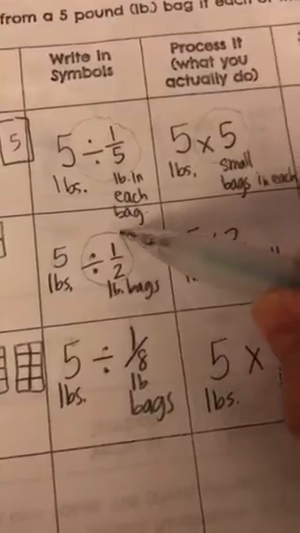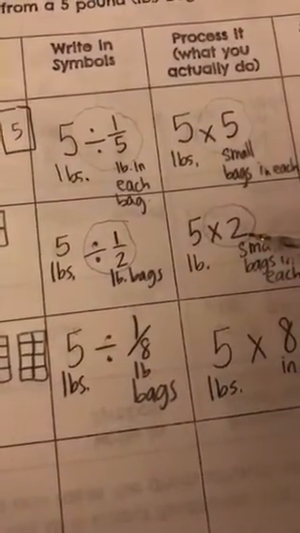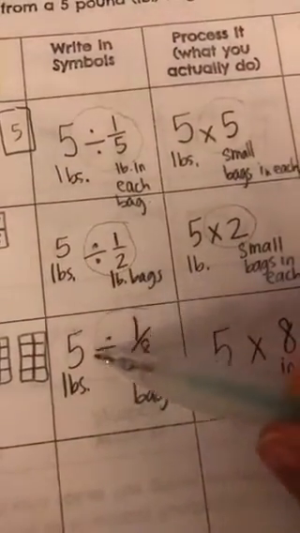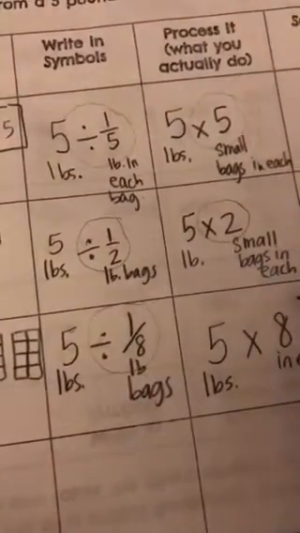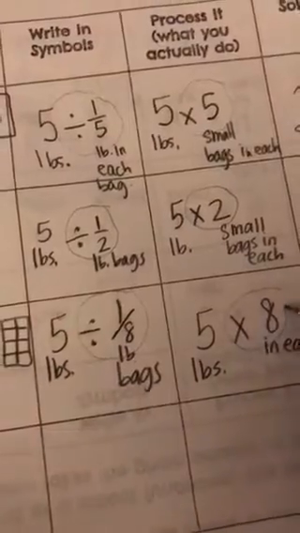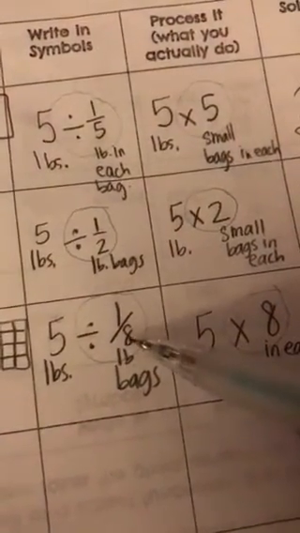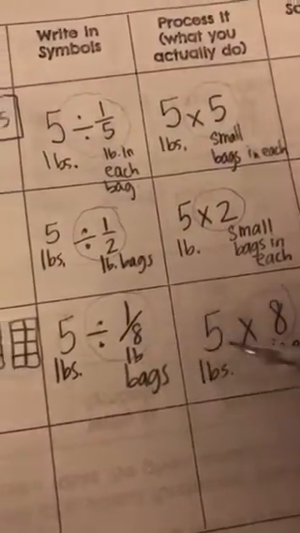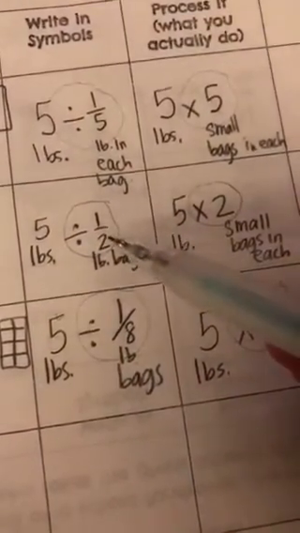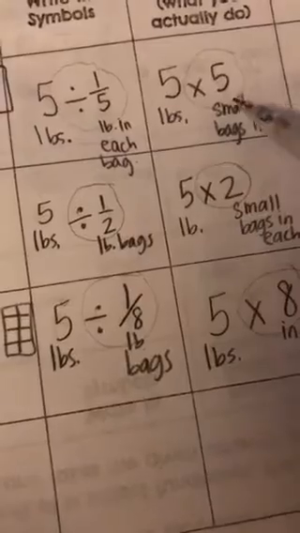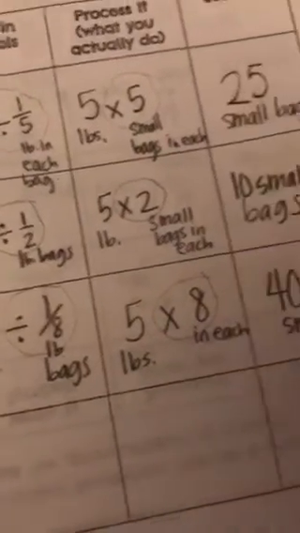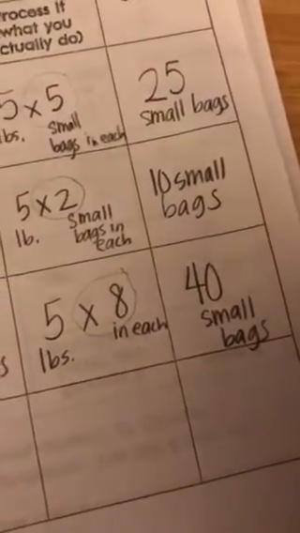Divide by 1/2 is the same thing as multiply by 2. They are equivalent. Divide by 1/8 is equivalent to times 8. Because if I cut something into 8 pieces, it's like I multiplied by 8. If I cut something into halves, I have 2 pieces. If I cut something into fifths, I'm making 5 pieces. So I would end up with 40 smaller bags for C.